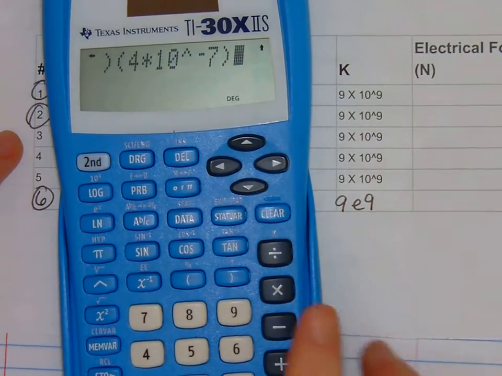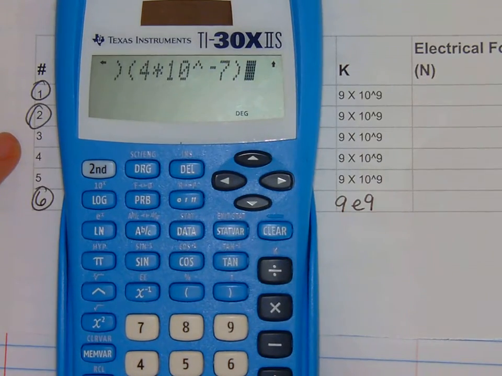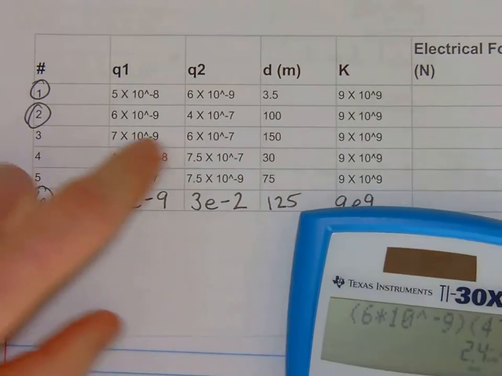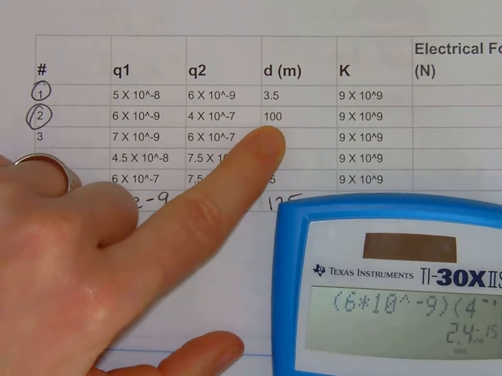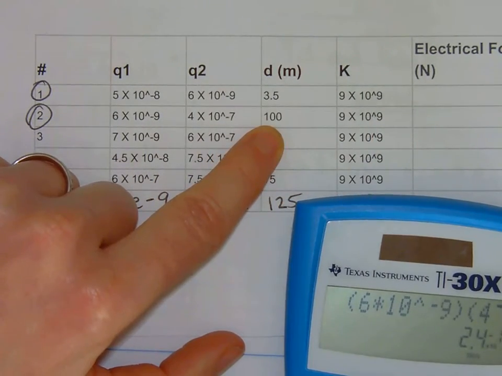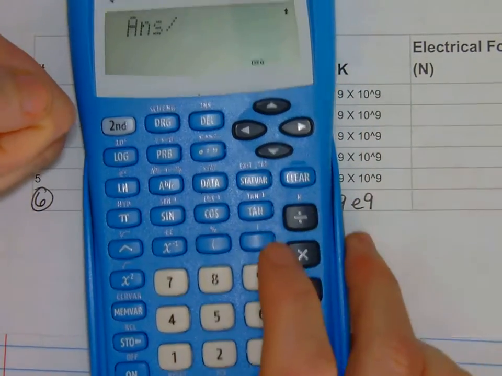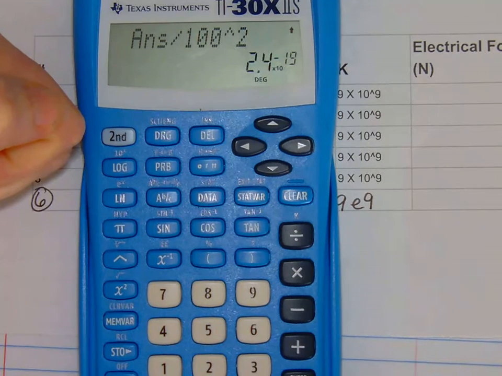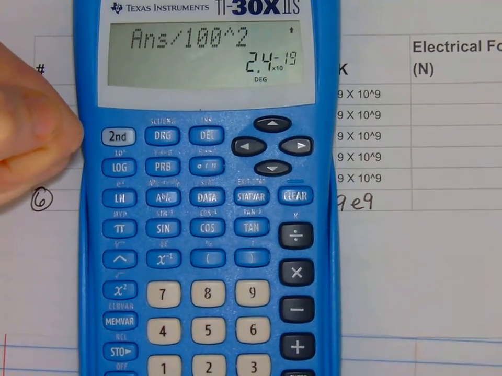And just pause me. I do this a lot, so if I'm going too fast, pause me. Make sure you can get that answer. We divide it by the distance squared. That's step 2. The distance here is 100, so divided by 100^2. Answer is 2.4 times 10 to the -19th. That's still an intermediate step. That's not our final answer.